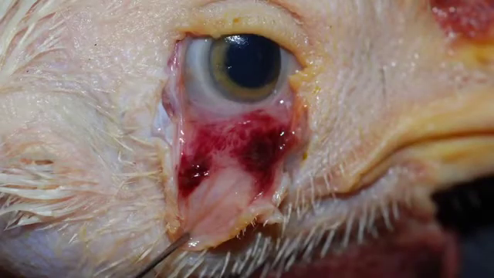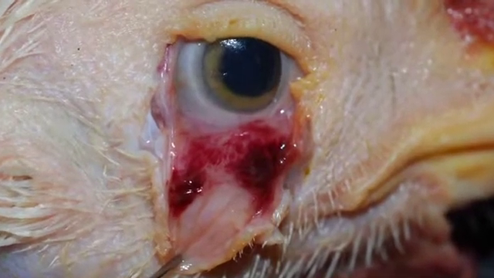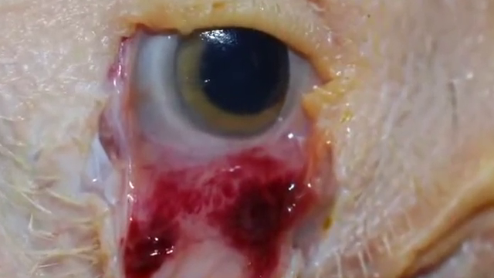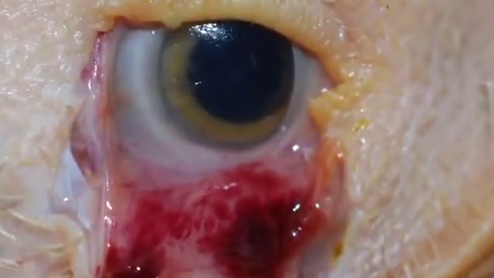Embedded in the mucosal surface of the conjunctiva are aggregates of lymphoid tissue. These aggregates are generally not visible on gross necropsy, but may swell or become reddened during disease.